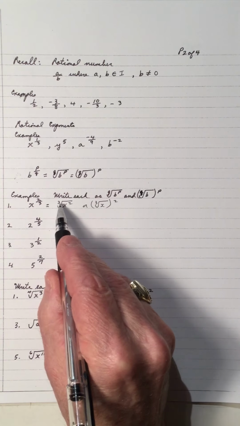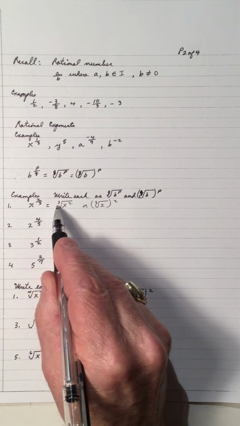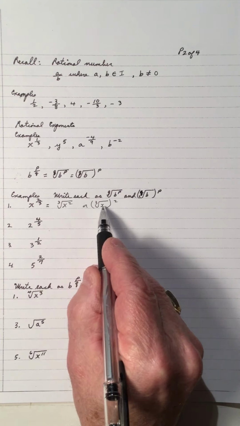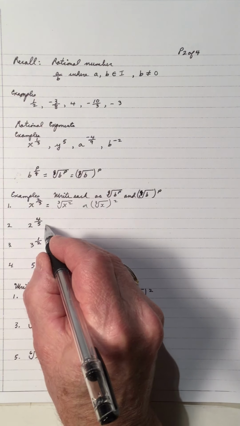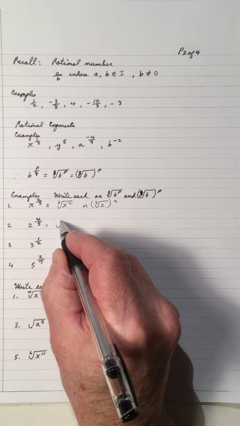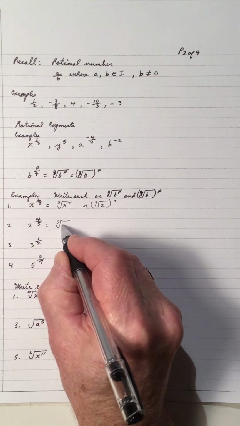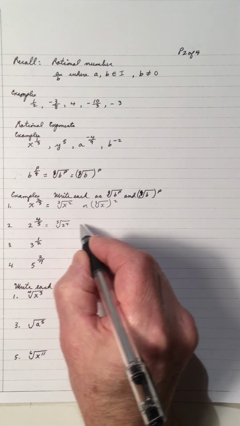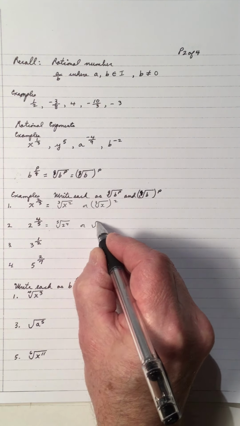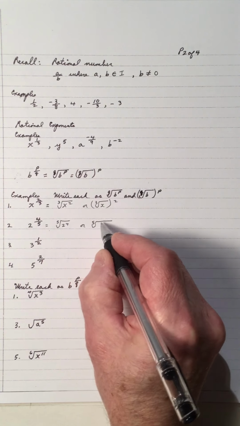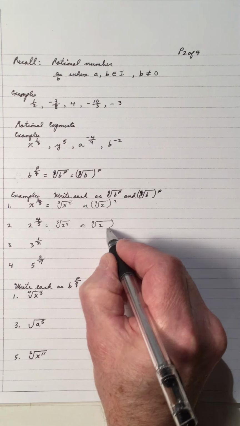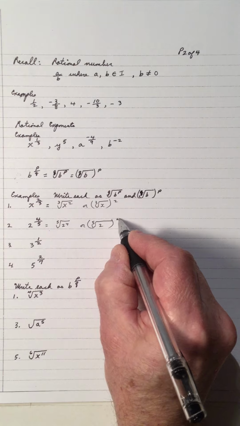So notice the root is always the denominator. Root is 3, so we can write it either of these two ways. And number 2, the root is 5, so that's the fifth root of 2 to the 4. Or we can go the fifth root of 2 raised to the 4th power.